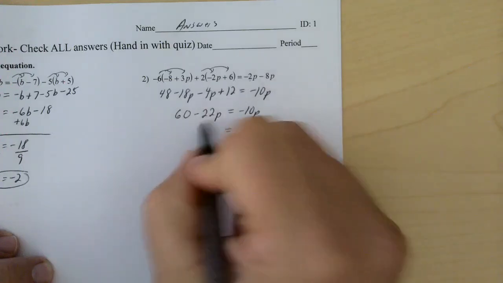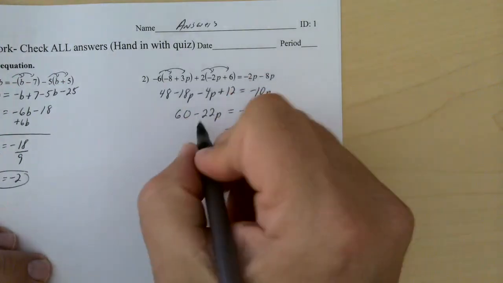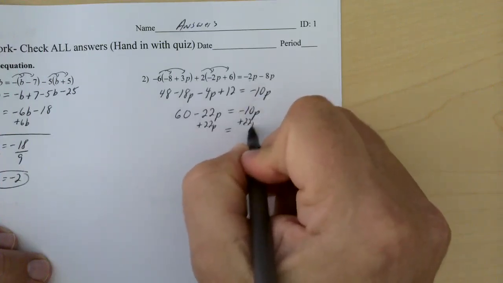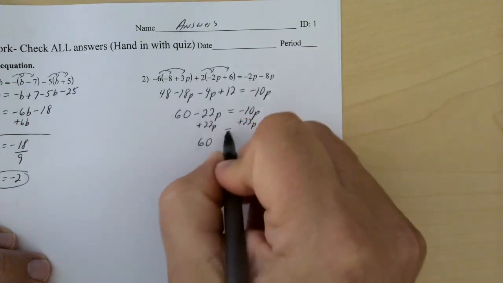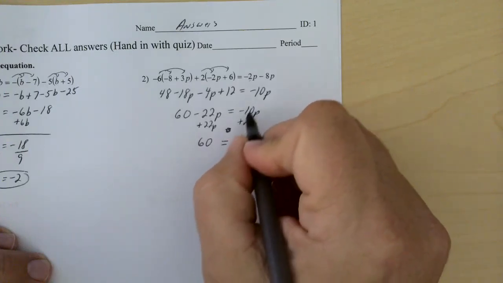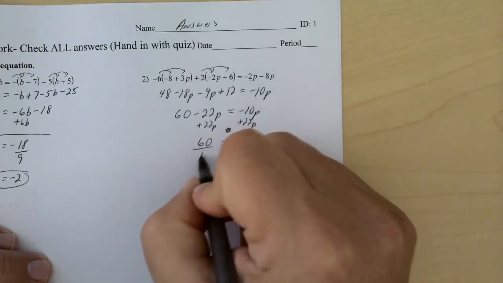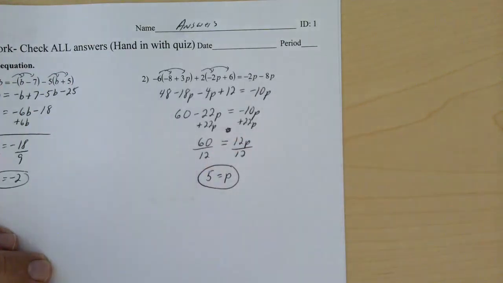And then, once again, our variables are separated by the equal sign, so I'm going to get them together. It doesn't matter which side. I'm just going to send the 22p over to the other side. We'll have 60. We'll put the equal sign right there. And then this will be a 12p. I divide by 12, and I get a nice answer of 5.